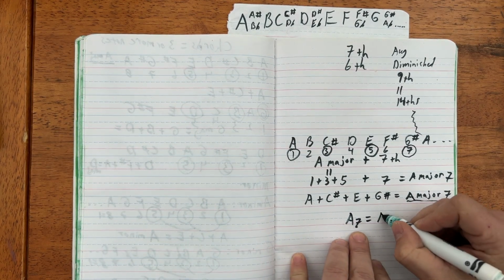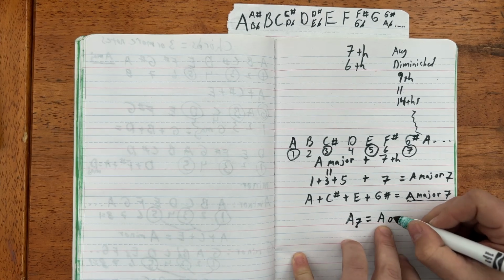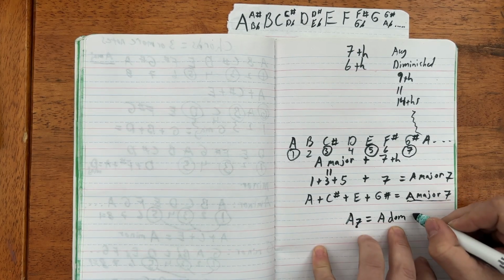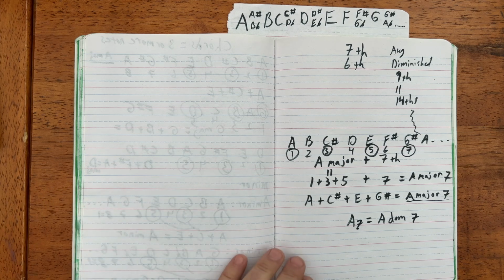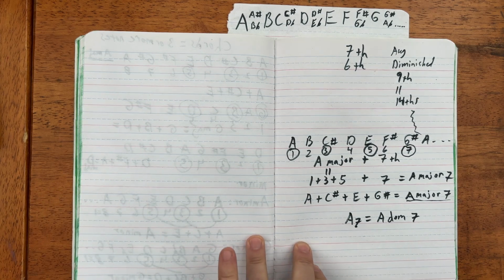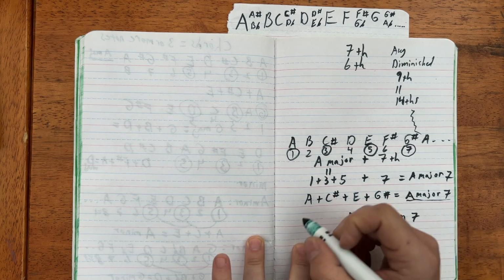That means A dominant 7. And this is super common. And so really quickly, let's talk about how to do that.